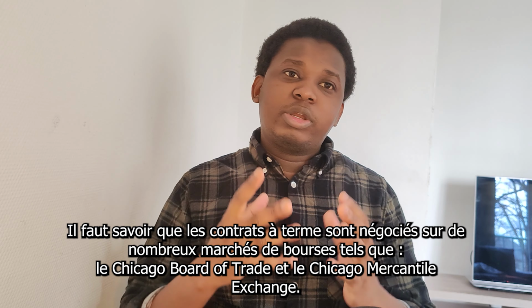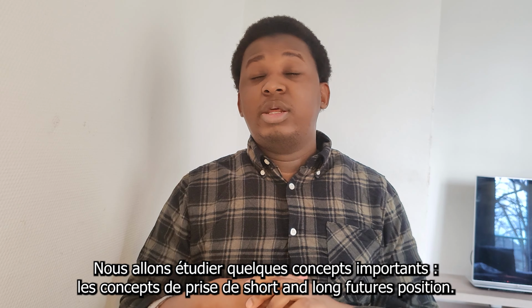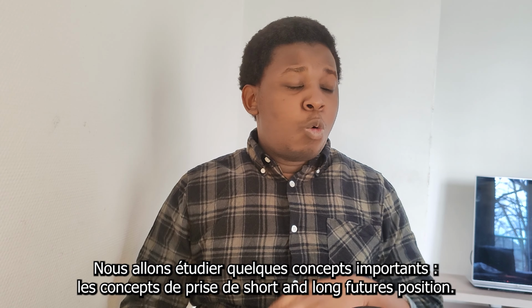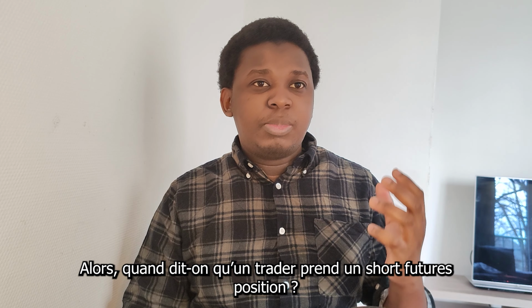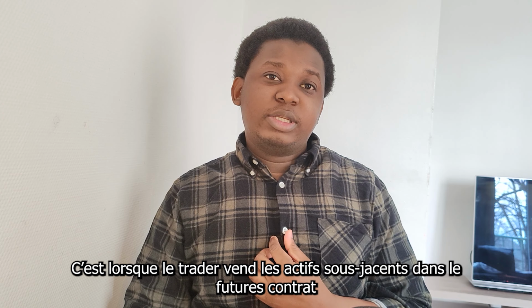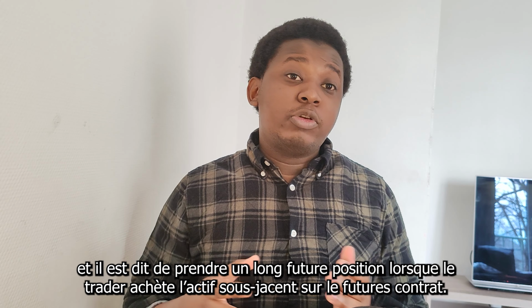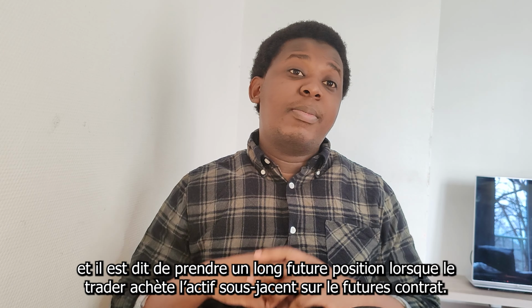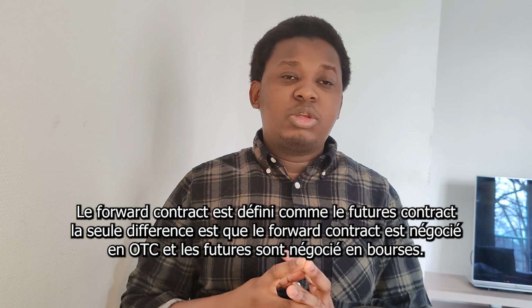We're going to introduce some important concepts: the concepts of taking a short and a long futures position. So, what is a trader said to take a short futures position? It's simple. It's when the trader sells the underlying asset in the futures contract. And a trader is said to take a long futures position when the trader buys the underlying asset of the futures contract.